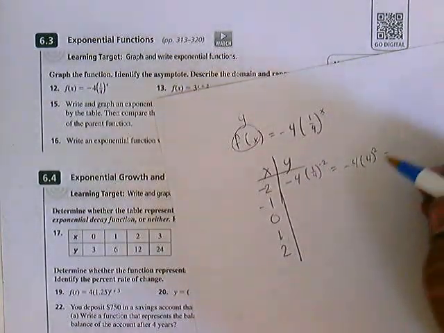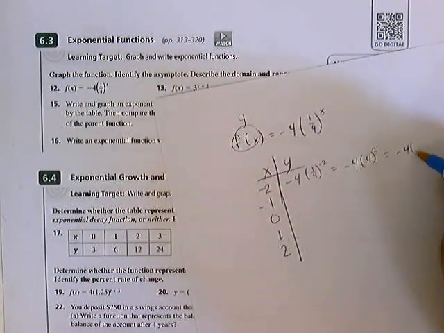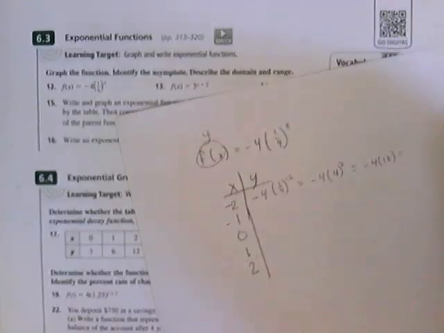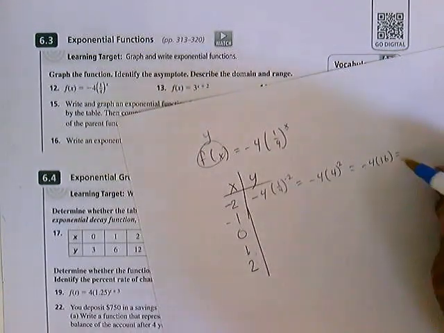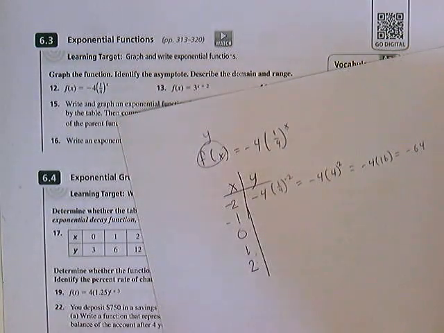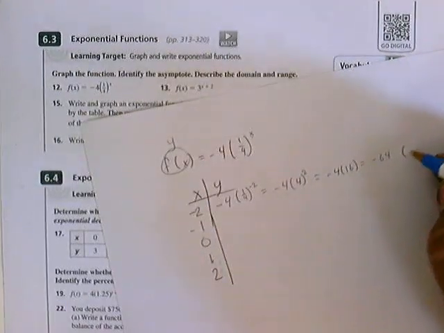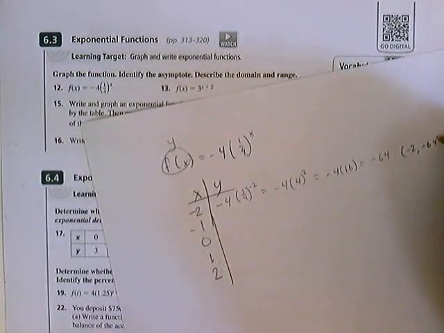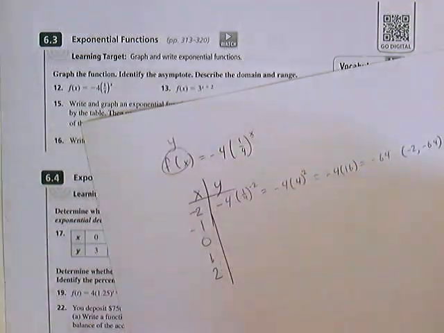According to our order of operations, 4 times 4 is 16. And when I take 16 times -4, I will get -64. So that's 1 point: -2, -64.